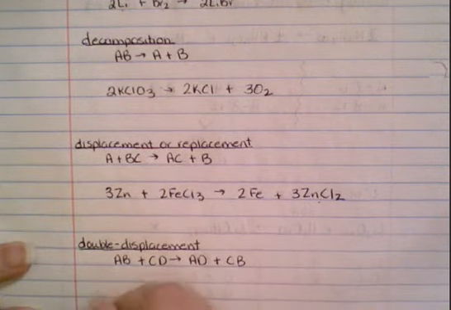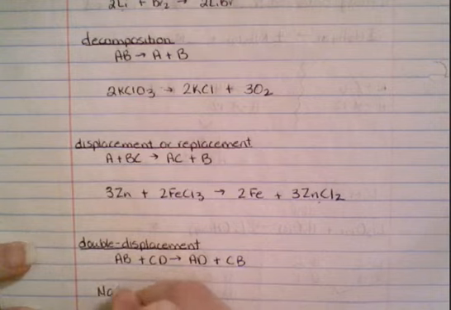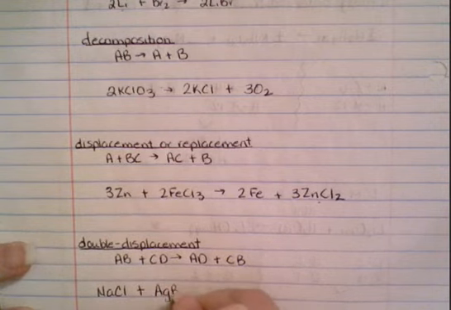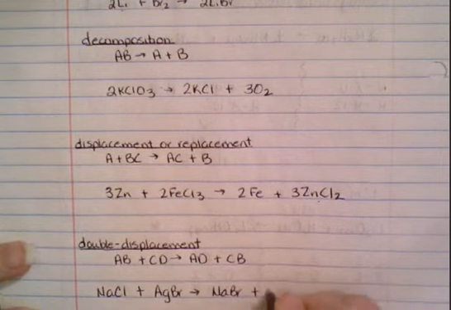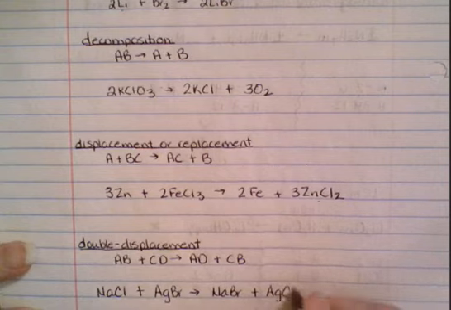So an example of that would be if I have NaCl plus AgBr, they have to change partners. So now the sodium hooks up with the bromine and the silver hooks up with the chlorine.